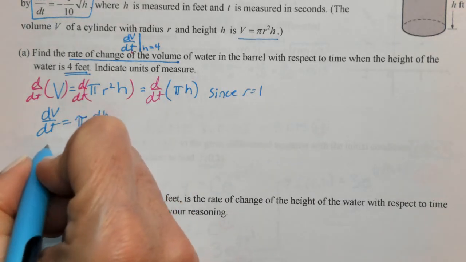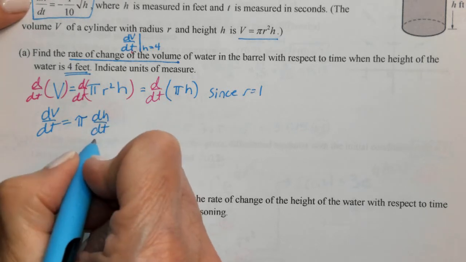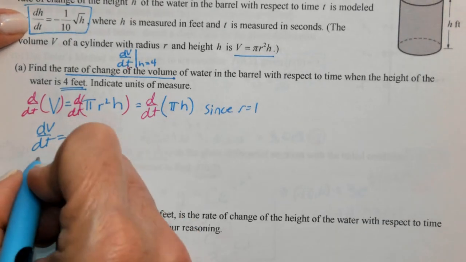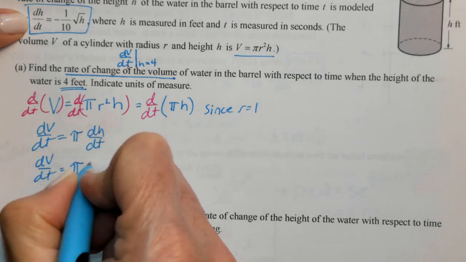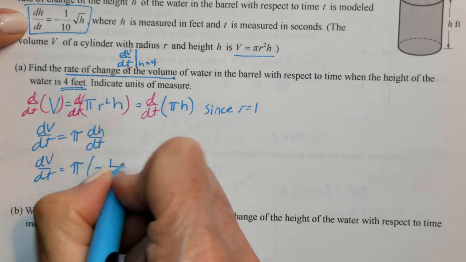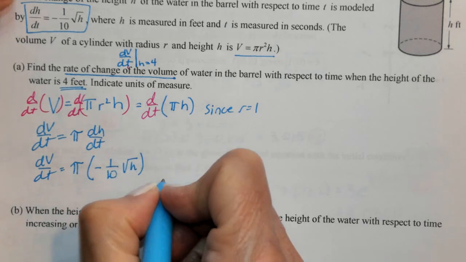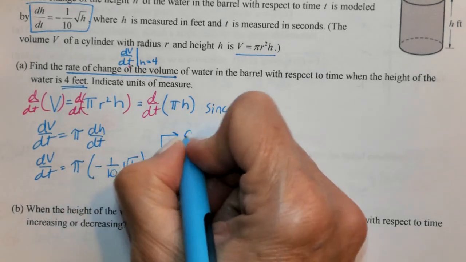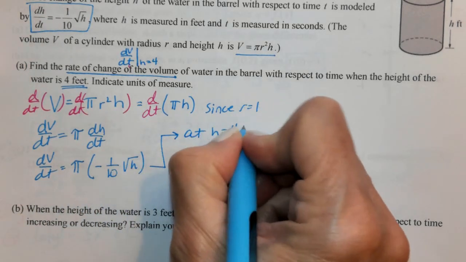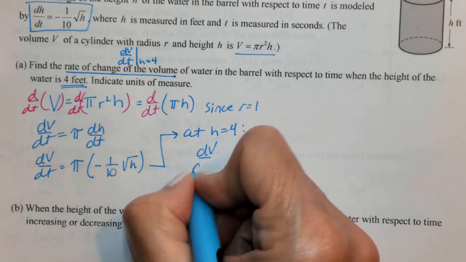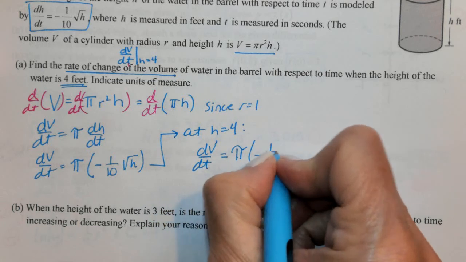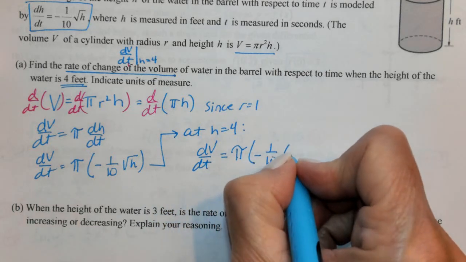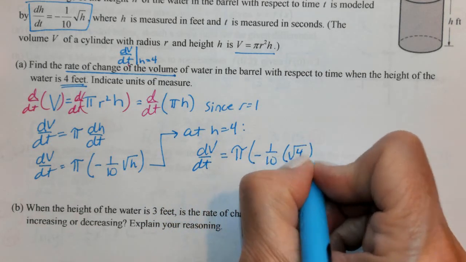And now I get to plug in what I know dH/dt is. So dV/dt is pi times -1/10 square root of h. At h equals 4, dV/dt is equal to pi times -1/10 times the square root of 4.